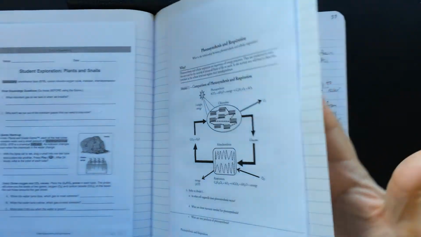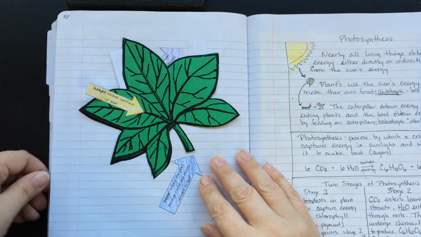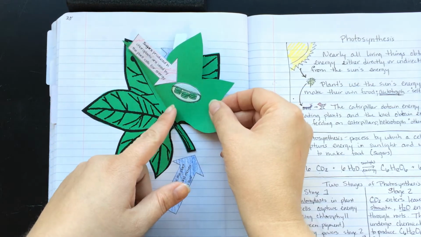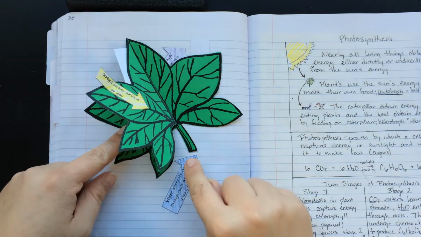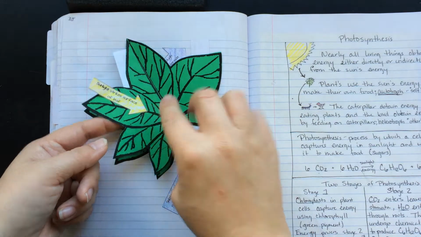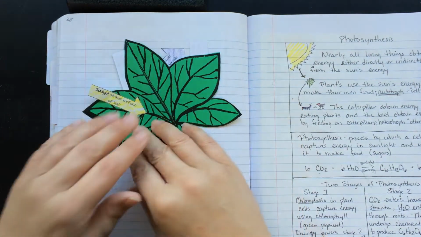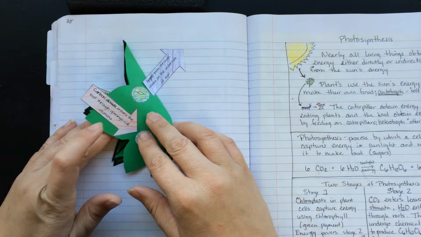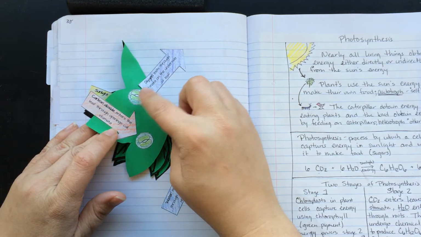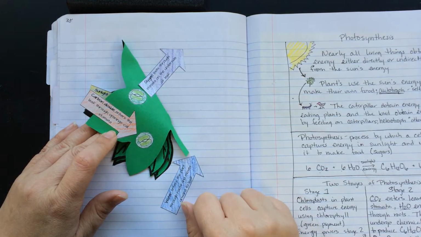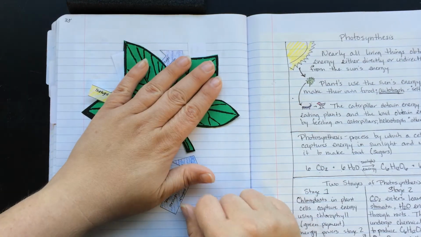Then it gets really cool. On the next page is where you put your leaf, and there's a video that walks you through how to assemble this one to show that water comes in through the roots, sunlight strikes the leaves, and then sugars are produced in the chloroplasts in the middle of the cells. And then we even have the underside of the leaf showing our stomata, where carbon dioxide enters the leaf and oxygen exits. And again, there's a video on this one that shows you how to put it together.